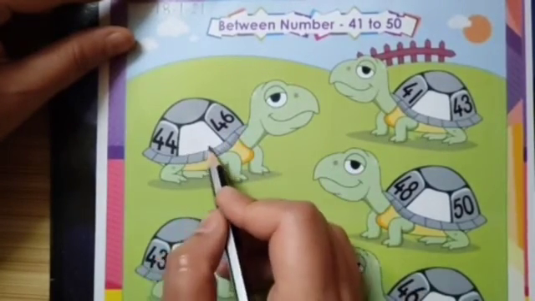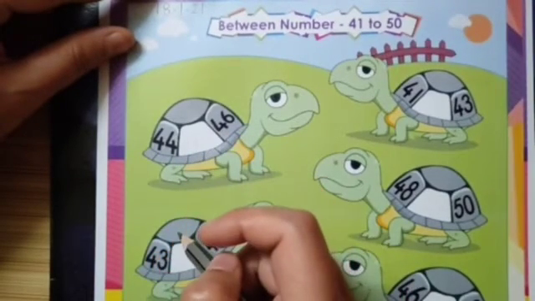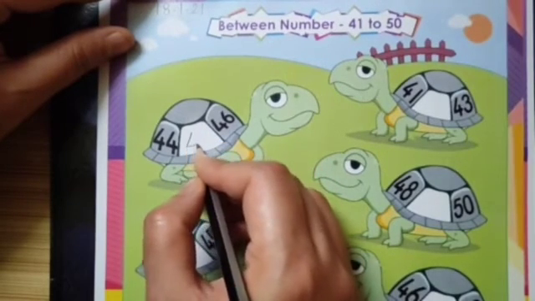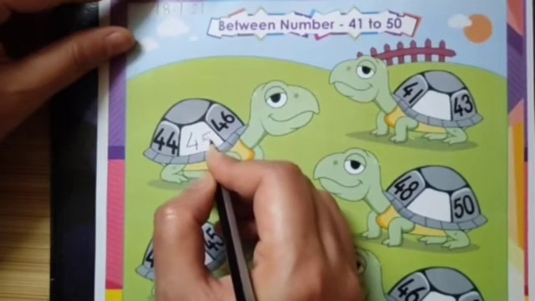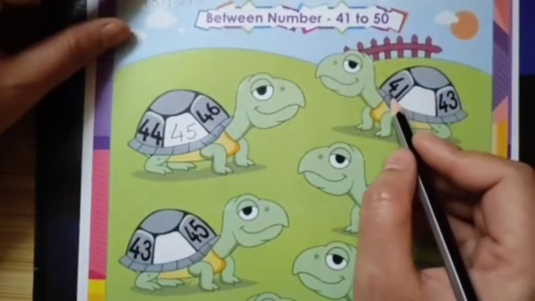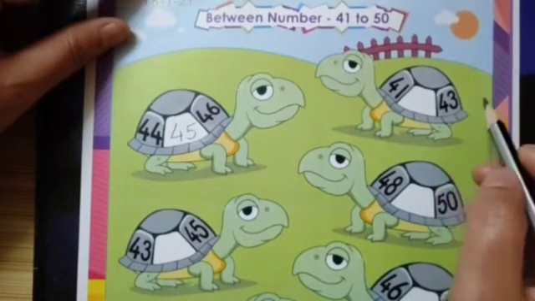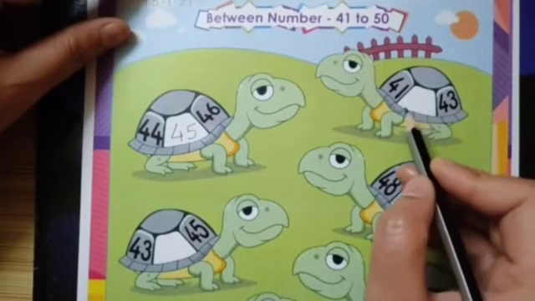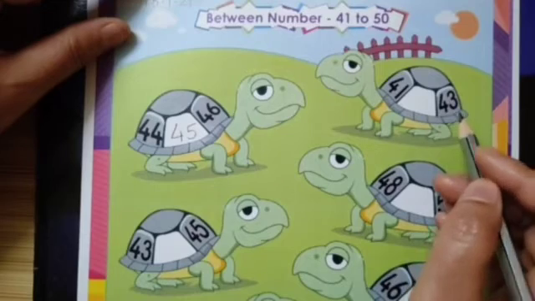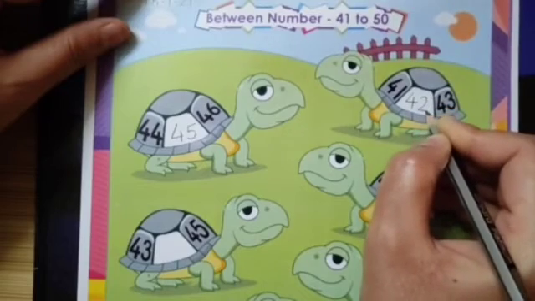So tell me kids, which number is missing here? Which number will come between 44 and 46? Yes, 45. So we will write here number 45. Now let's see next numbers. This is number 41 and this is number 43. Which number will come between 41 and 43? 41, 42, 43. Yes, so we will write here number 42.